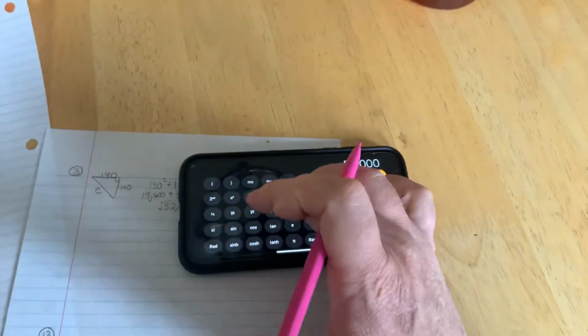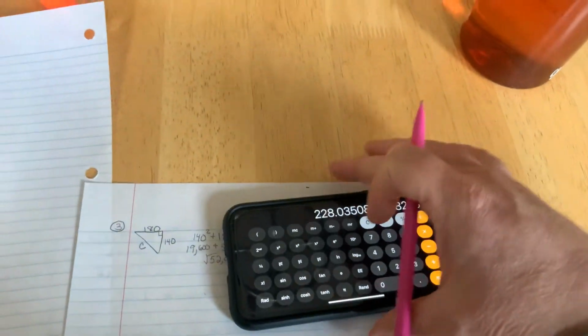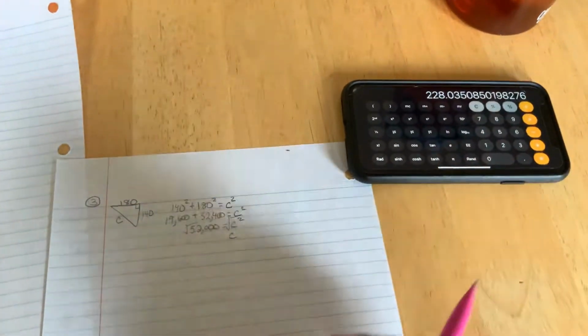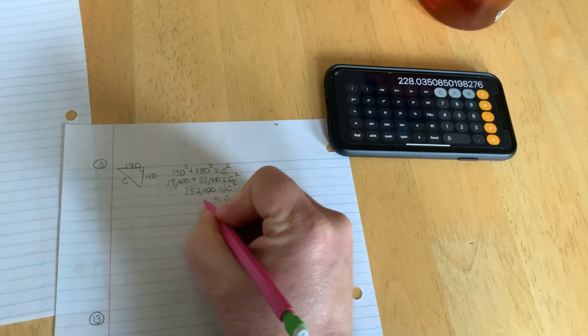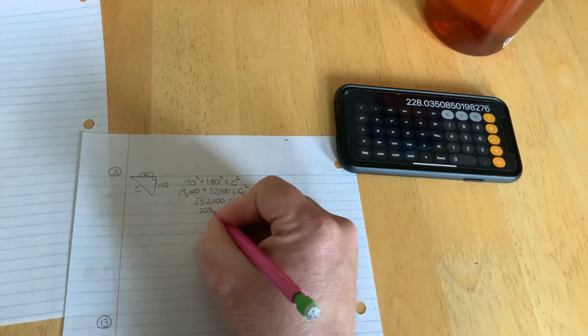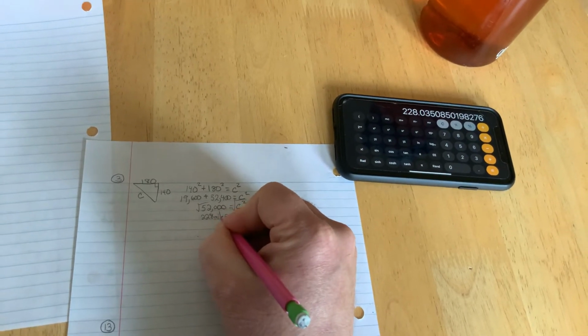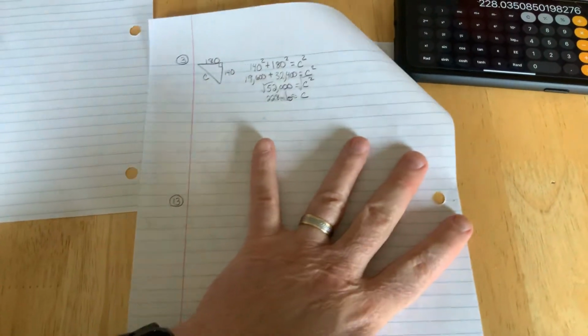The square root of 52,000 is roughly 228, so it's approximately 228. Again, we must label it, and this one would be miles. All right, now the next one we're going to do is an example of one of those three-dimensional figures, and we're going to take a look at number 13.